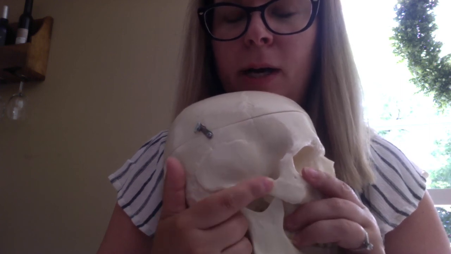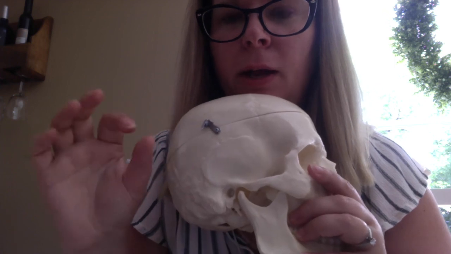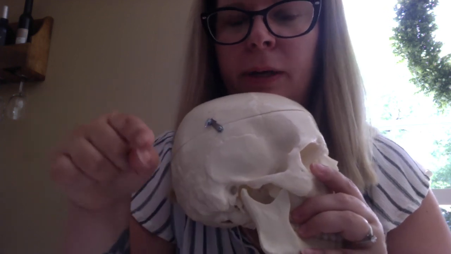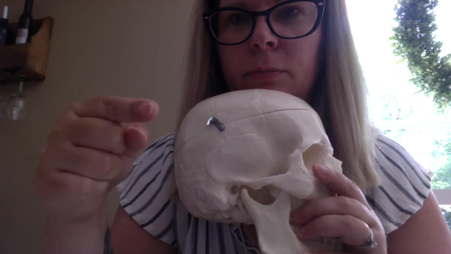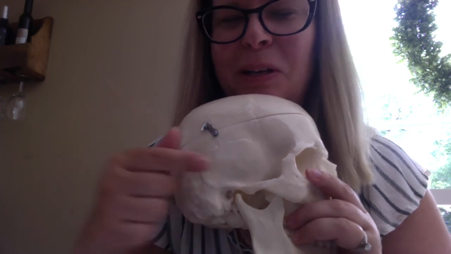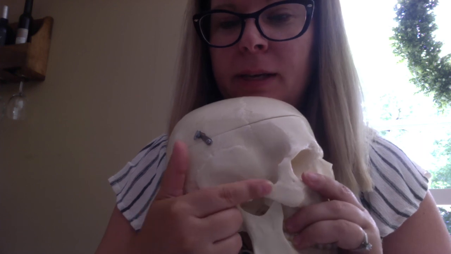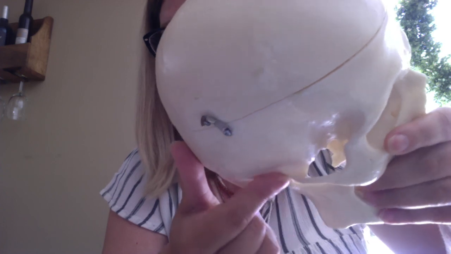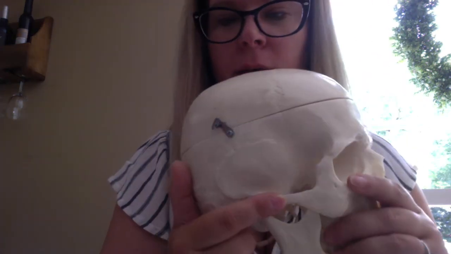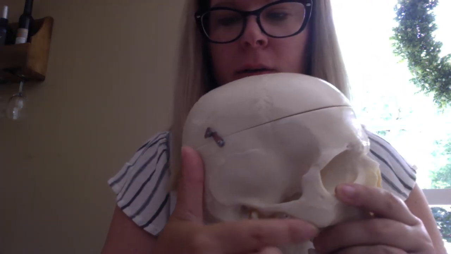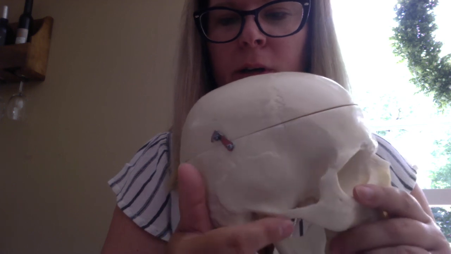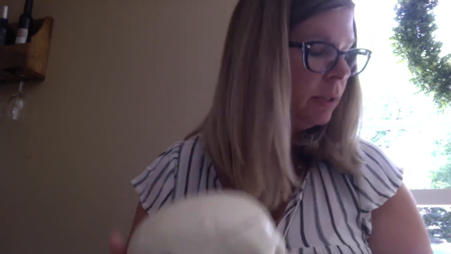Okay? So a process is something that, unlike a bump or a tubercle, is more like that. That's the best way I can describe it. So this process sticks out. Okay? This is your zygomatic process. And then this little triangle here is your zygomatic bone. But we'll get there when we talk about the facial bones. Okay? Your zygomatic process.